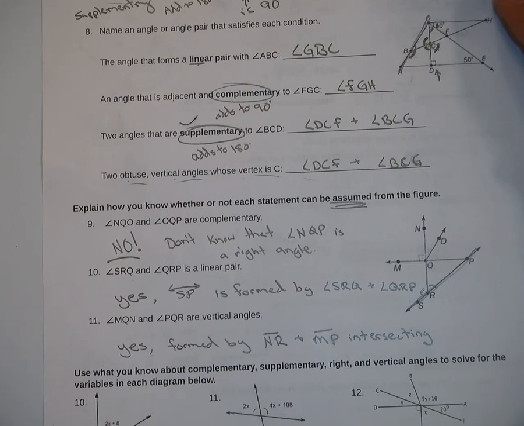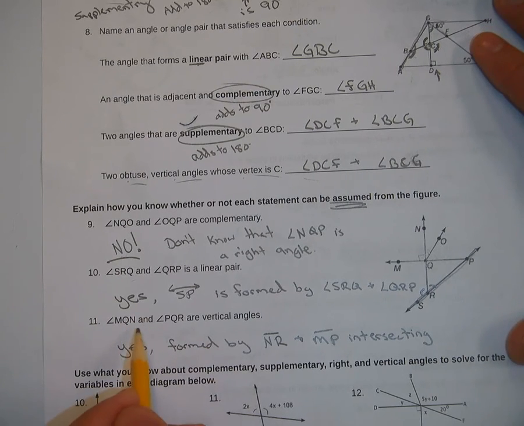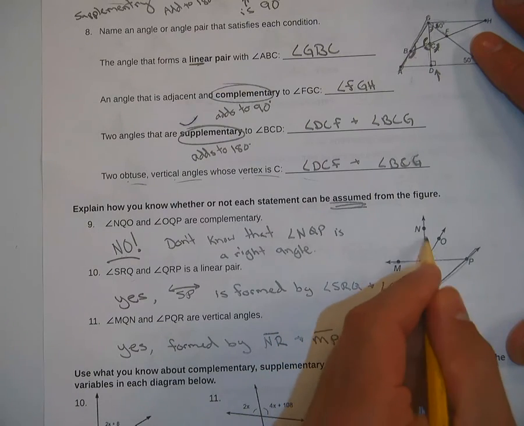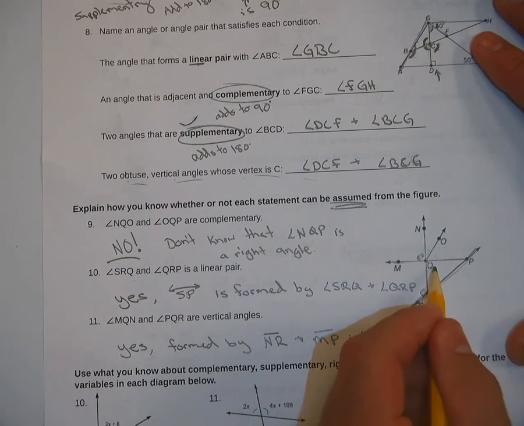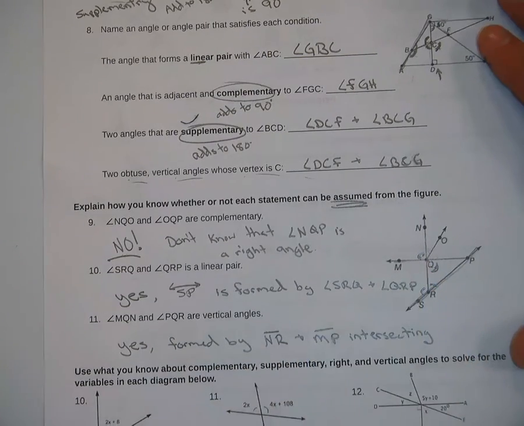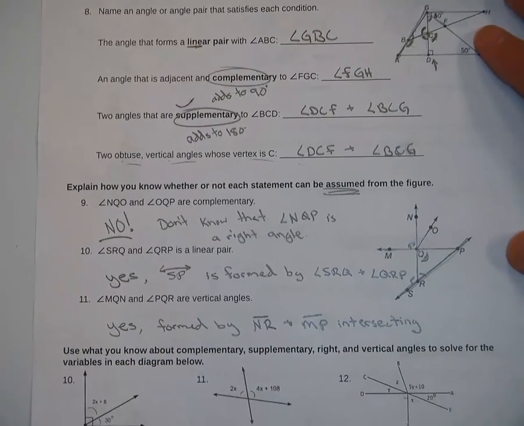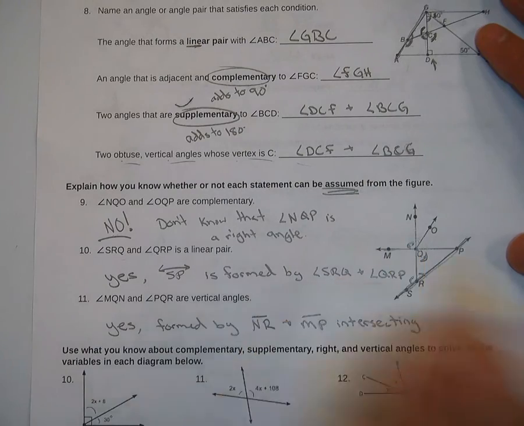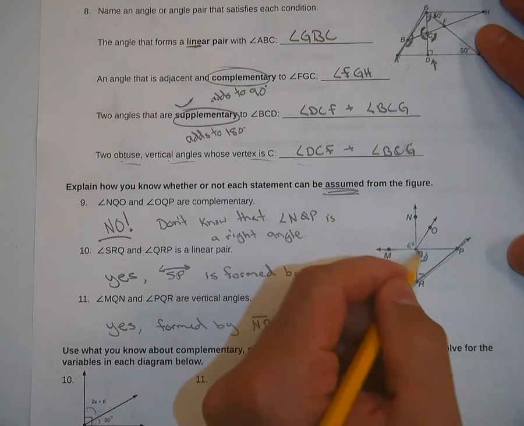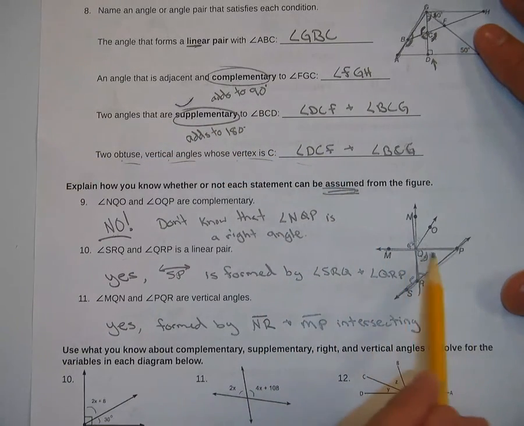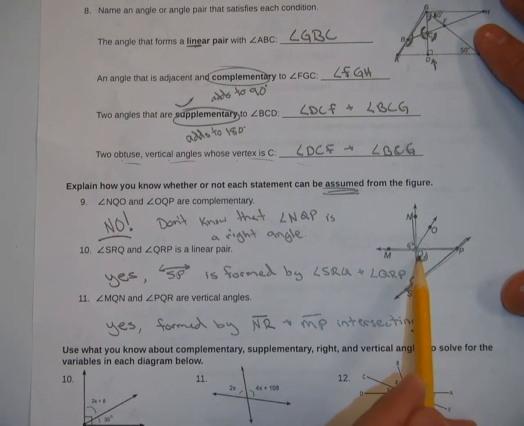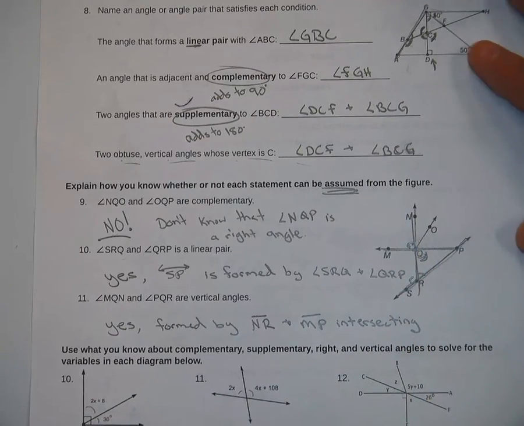And our MQN and PQR vertical angles, MQN, this angle right here, and PQR right here. Yes, those are vertical angles. We don't know what the number is. We don't know how many degrees each of these angles are, but we know that they're equal. They are vertical angles because they're formed by NR and MP intersecting. So the opposite angles from intersecting lines are always equal, and we call them vertical angles.